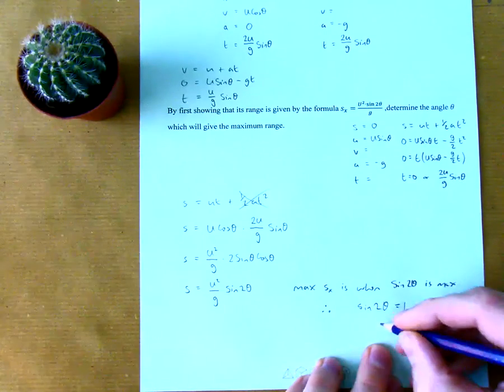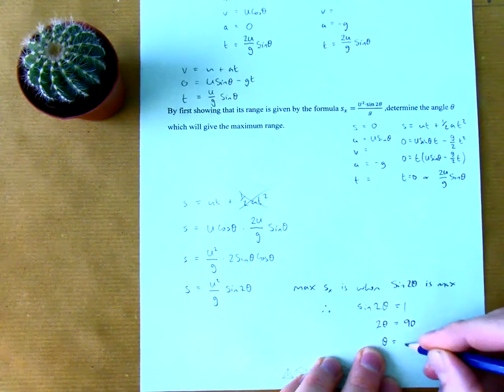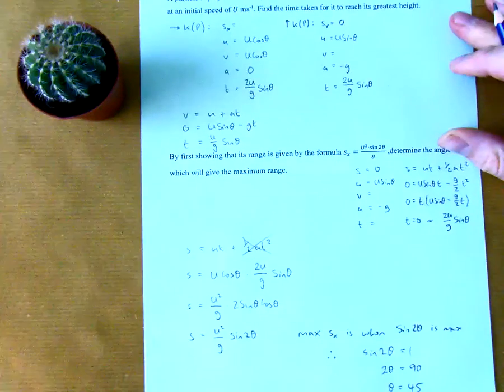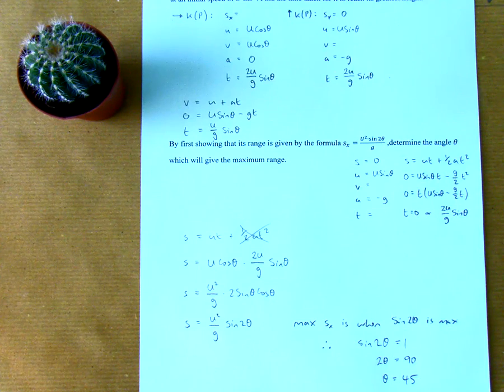Inverse sine of both sides, you get 2 theta equals 90 degrees and theta equals 45. So we have shown there that if you want to throw something as far as possible and you're going to throw it at a certain speed, the furthest you'll throw it is if you throw it at 45 degrees.